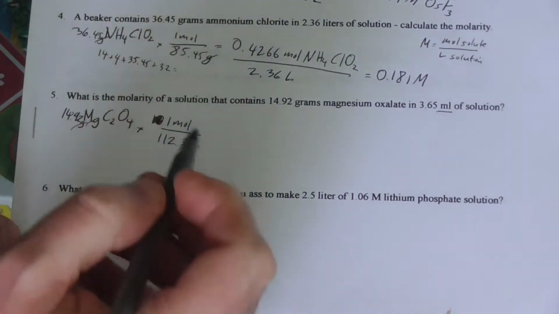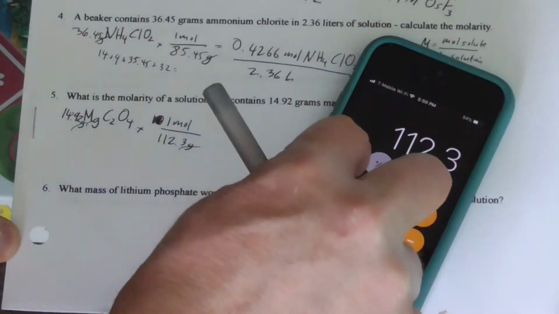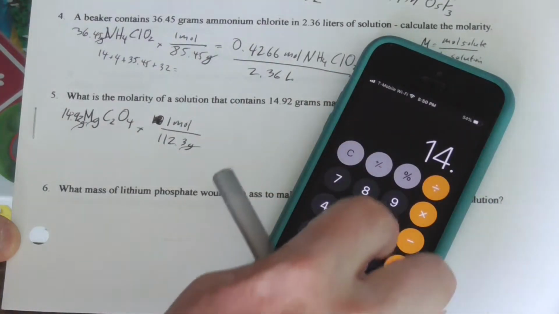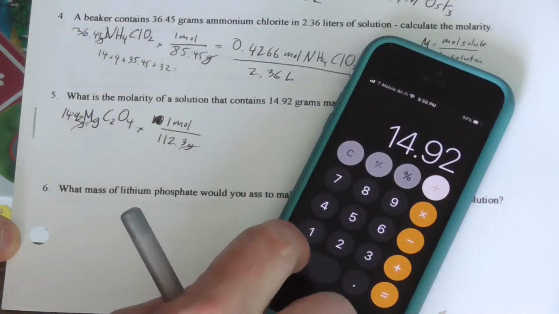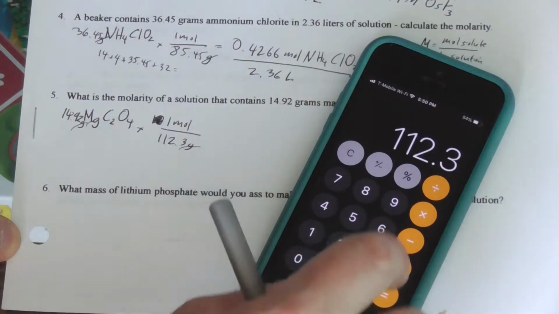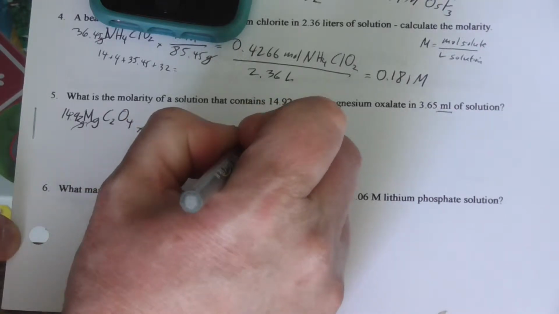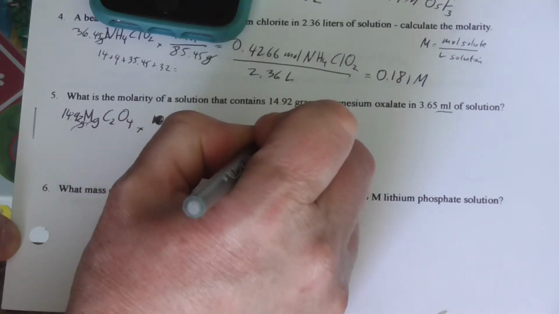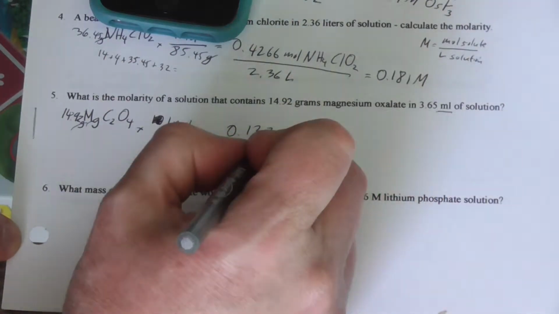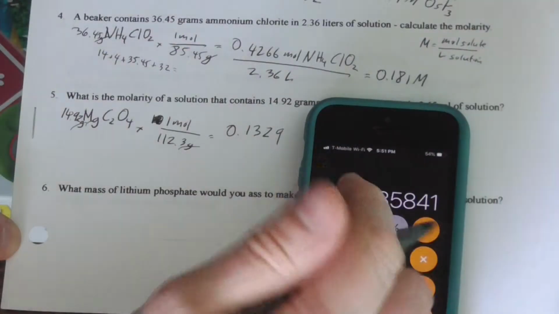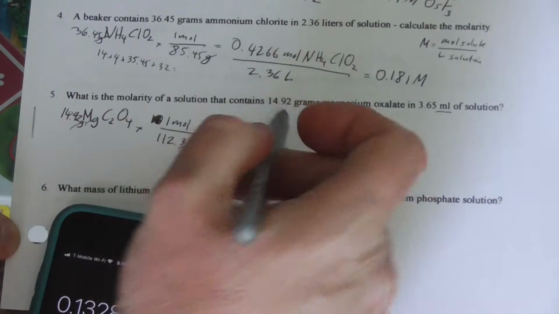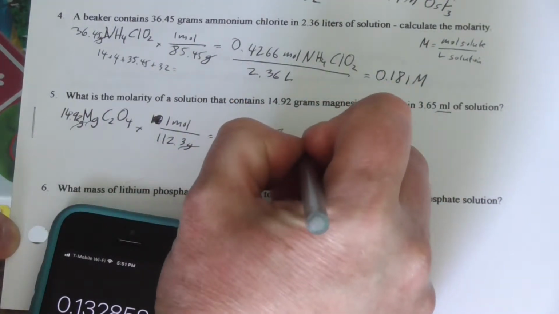Now my grams cancel out. I get 14.92 divided by 112.3. I get 0.1329, since I have 4 sig figs here, moles.